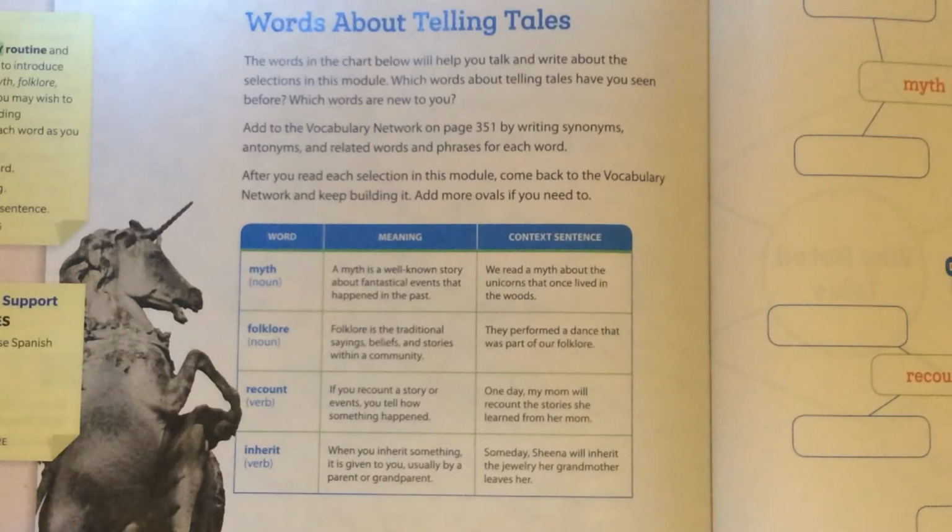Folklore is a traditional saying, beliefs, and stories within a community. They perform a dance that was part of the folklore. Recount is going to be a verb. And if you recount the story or events, you tell how something happened. One day, my mom will recount the story she learned from her mom.